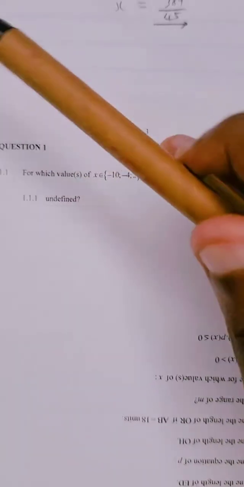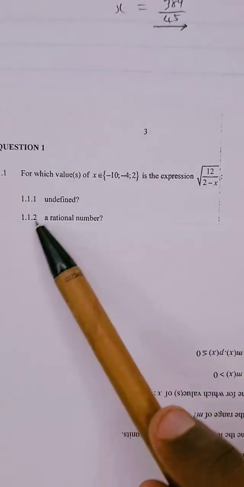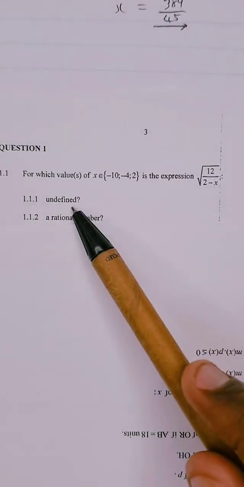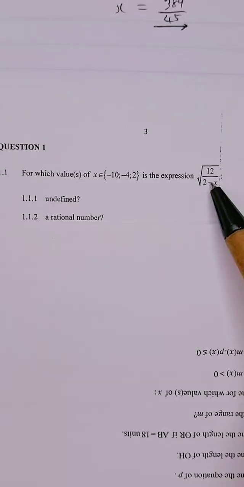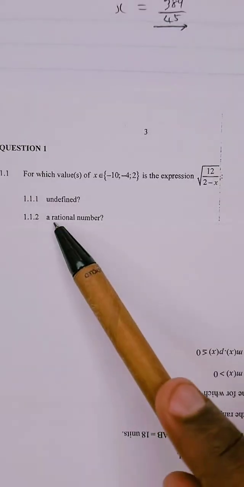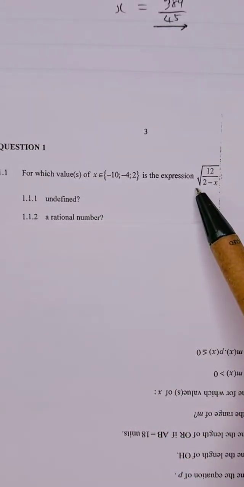Next question. For which values of x is the expression a rational number? Negative 10, negative 4, and 2. So if we take negative 4, what happens? If we take negative 10, what is the answer? We want to check the one that will give us a rational number.